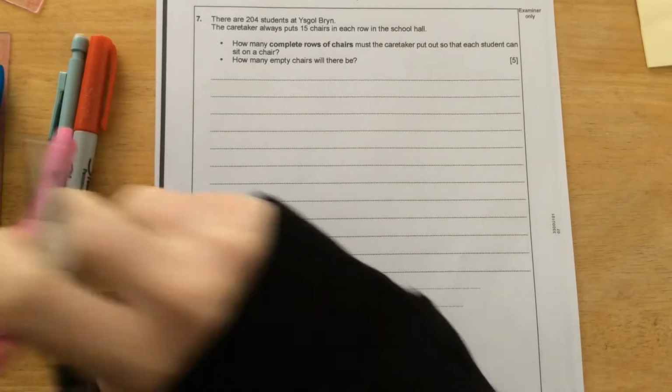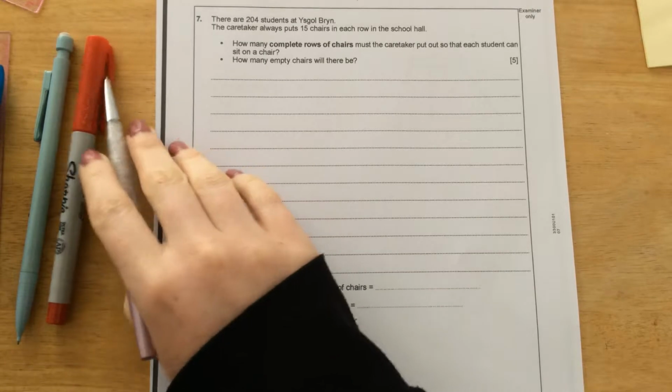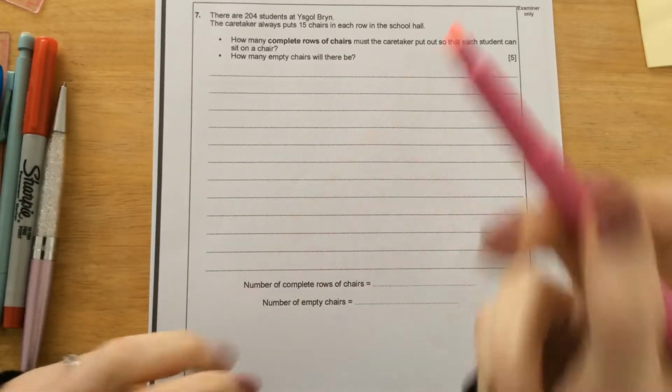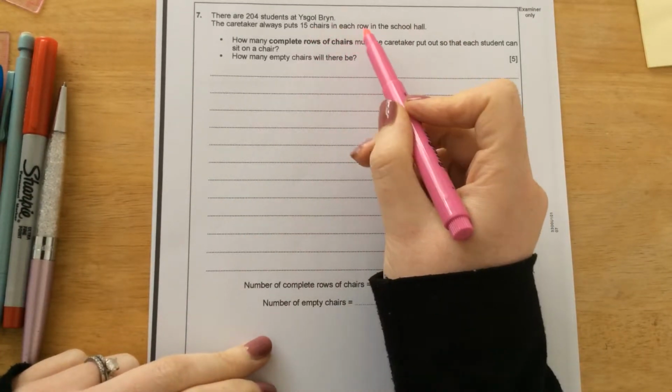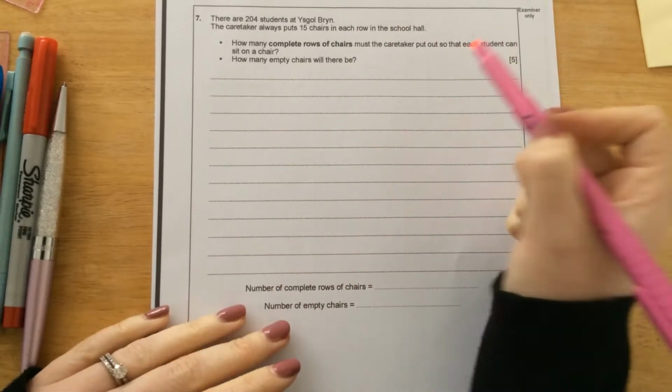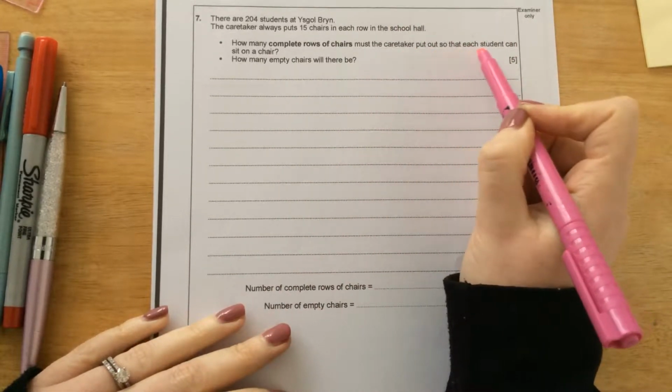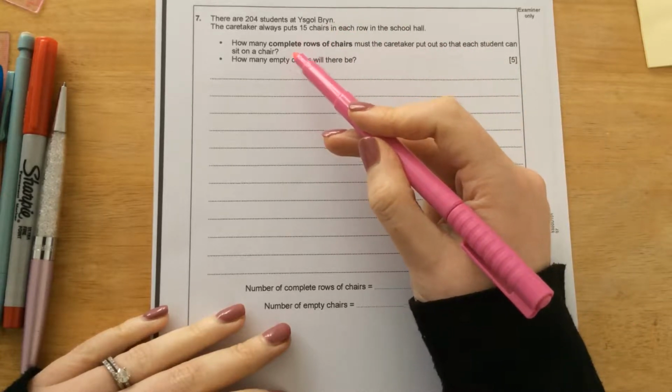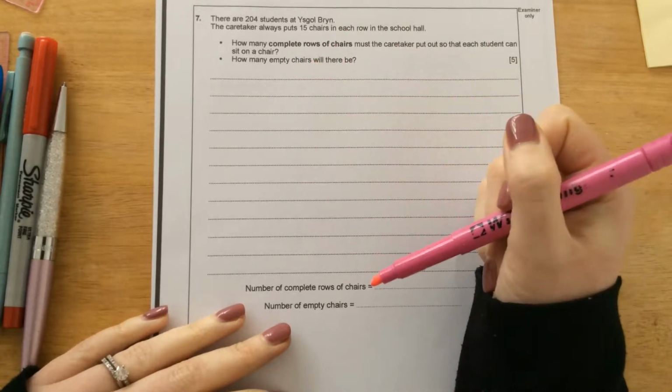Question 7. There are 204 students at Ysgol Bryn. The caretaker always puts 15 chairs in each row in the school hall. How many complete rows of chairs must the caretaker put out so that each student can sit on a chair? How many empty chairs will there be?